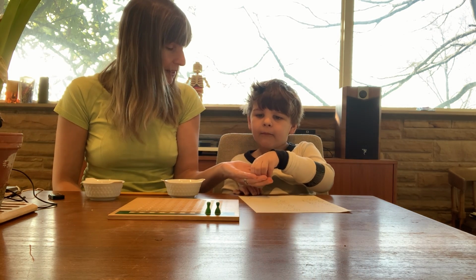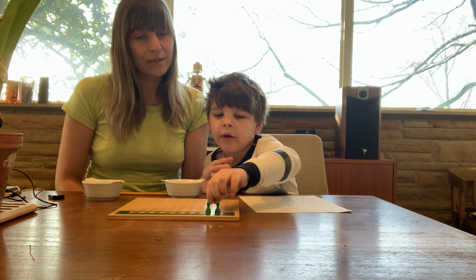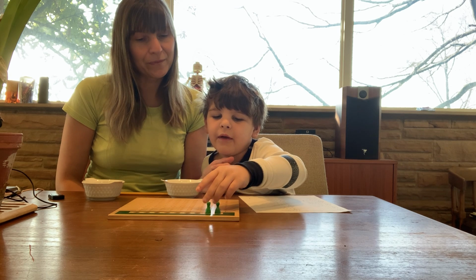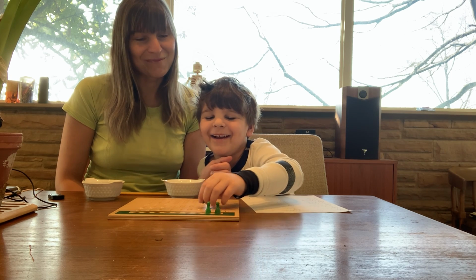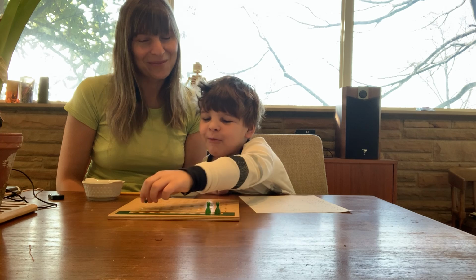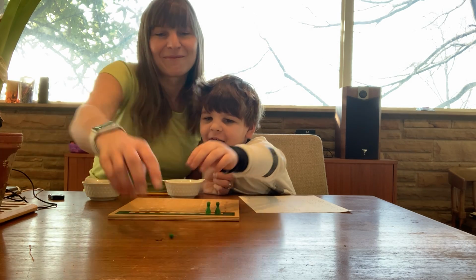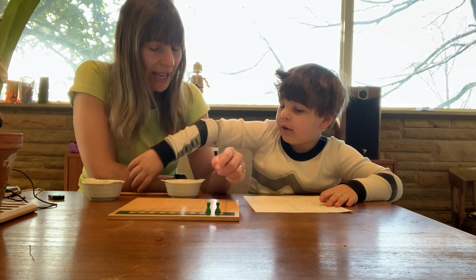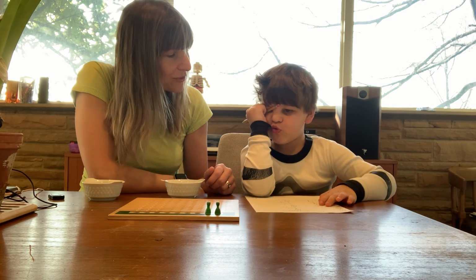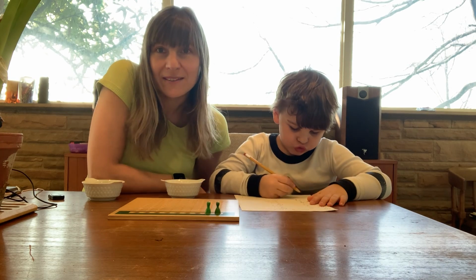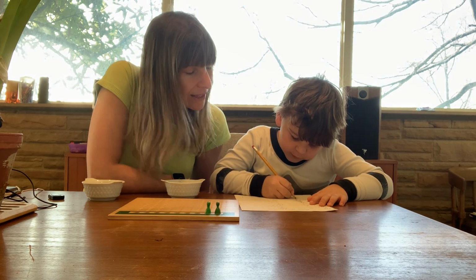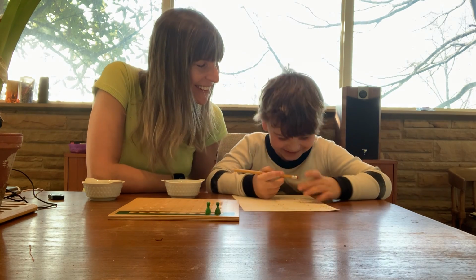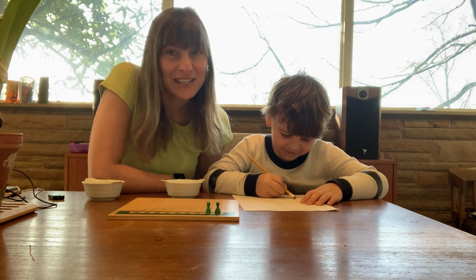You have to divide them evenly. So how many does each guy get? 2. So 4 beads divided by 2 guys equals 2. Oliver accidentally wrote an 8.